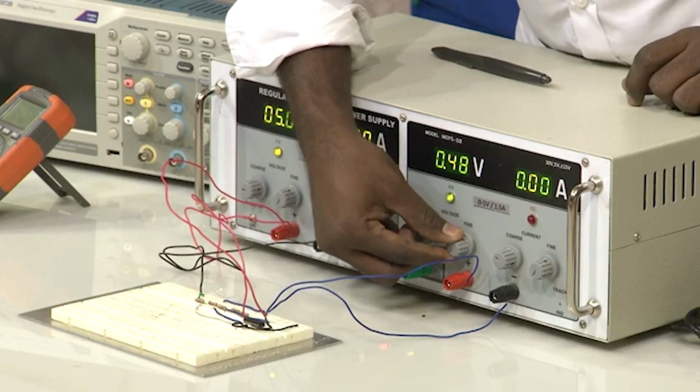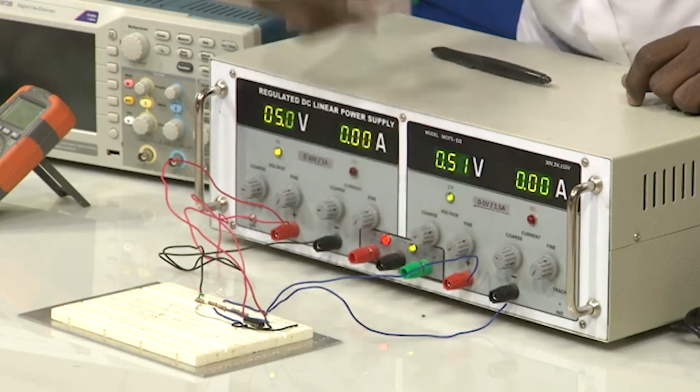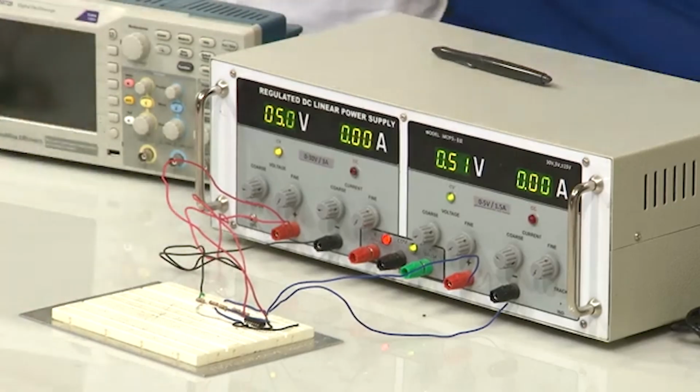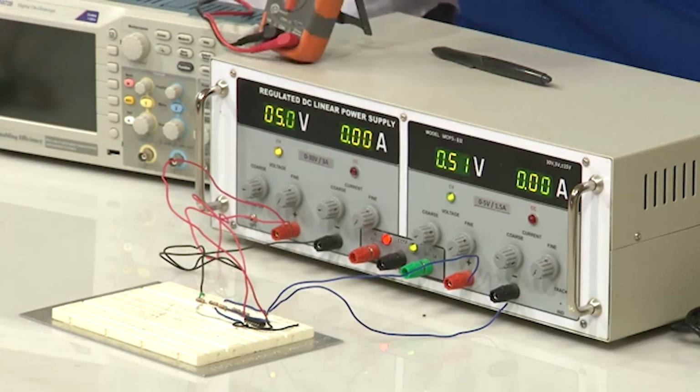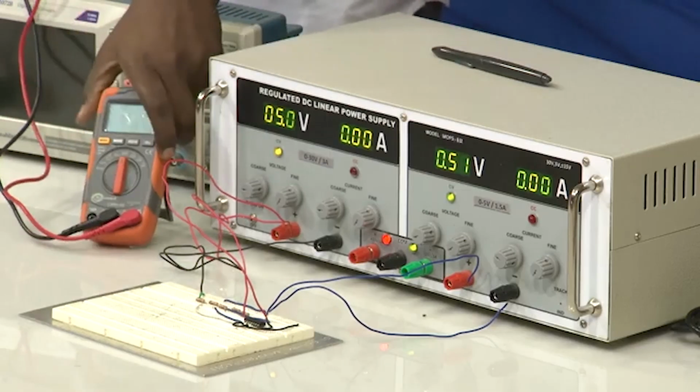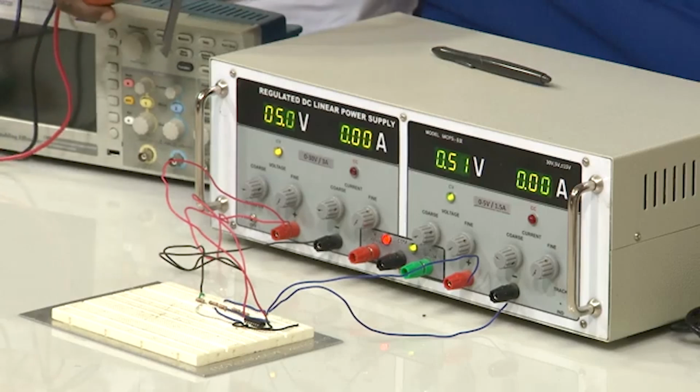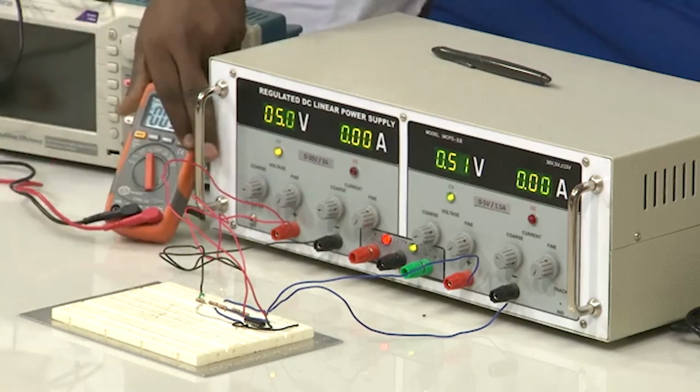Fine adjustment, 0.5. So let me check the output voltage by using a multimeter. I am connecting it to the voltage range.